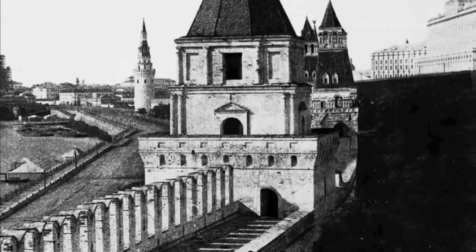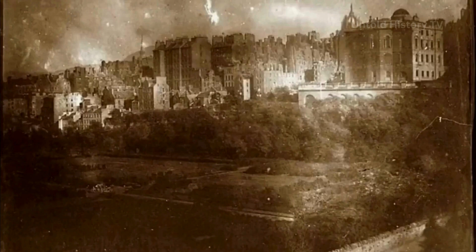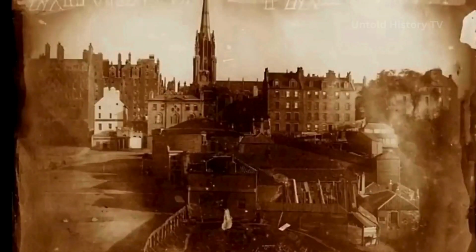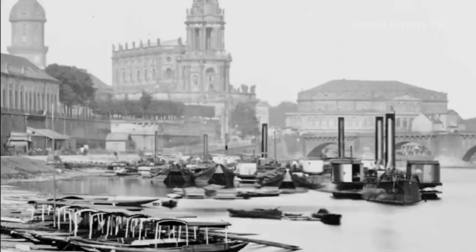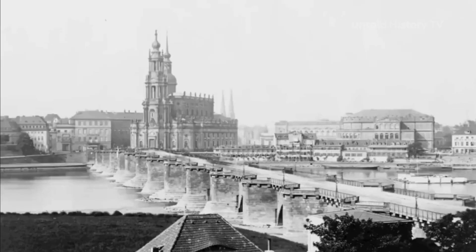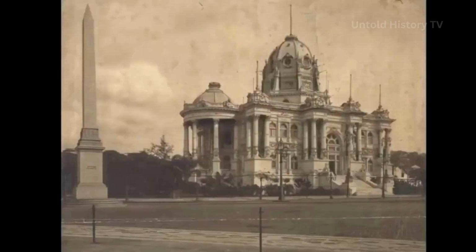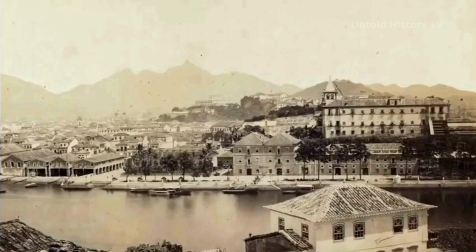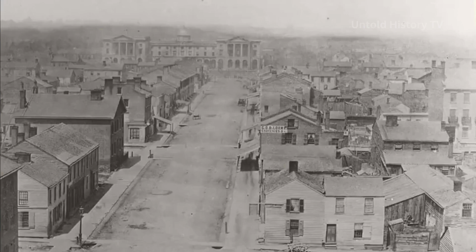What about the rest of the world during this time period? Edinburgh, Scotland, 1840s. Copenhagen, Denmark, 1840s. Dresden, Germany, 1860s. Rio in Brazil, 1860s. Toronto, Canada, 1860s.